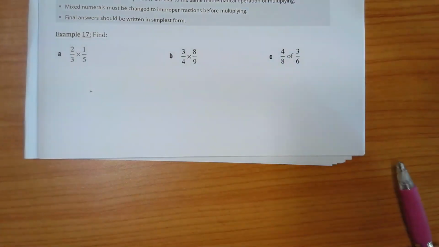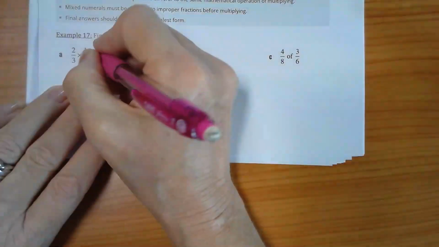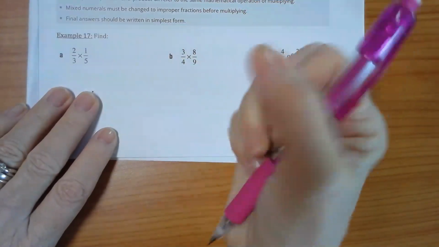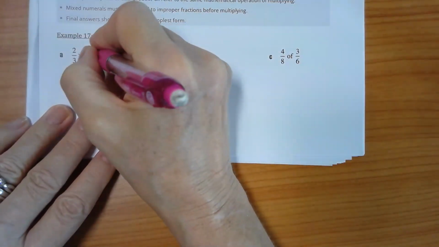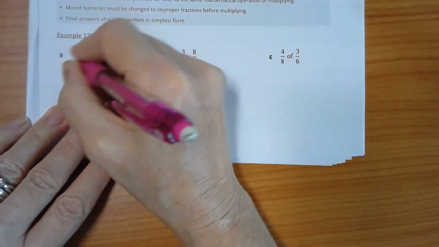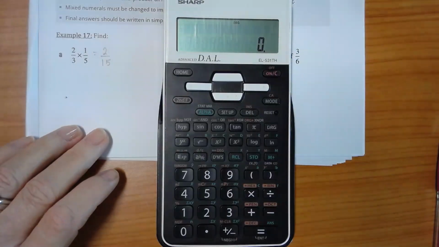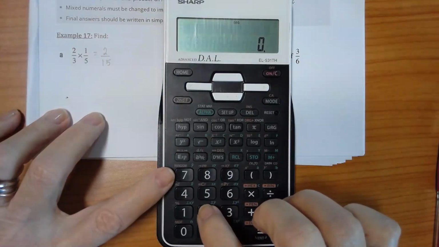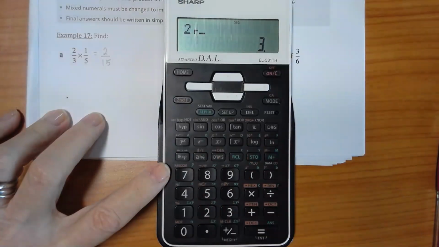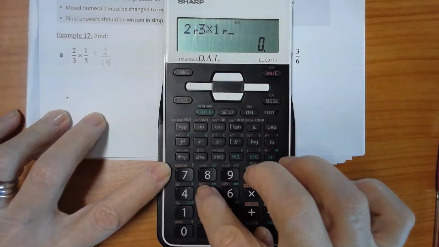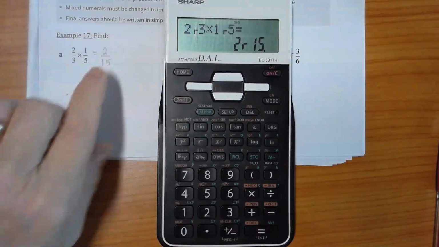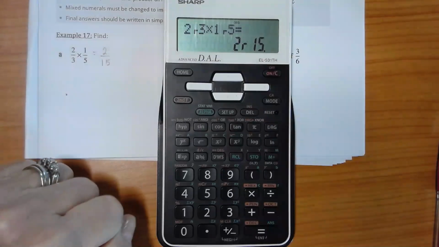Here we go. So it looks like here I can multiply the numerators together, my pencil working, and I do 2 times 1 is 2, and 3 times 5 is 15. Okay, grabbed my calculator to check myself. I'm going to do 2 ab/c 3 times 1 ab/c 5. So I'm multiplying the two fractions and I get 2 over 15. So I can check myself on here.